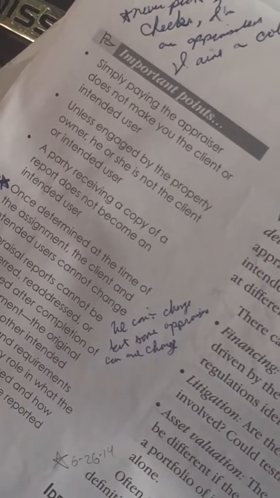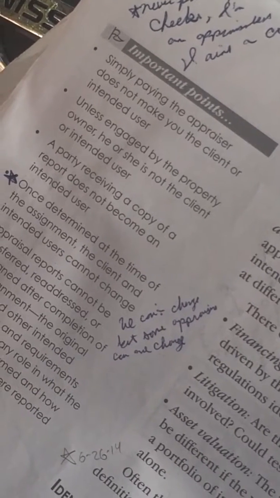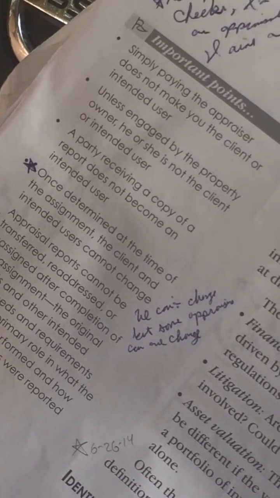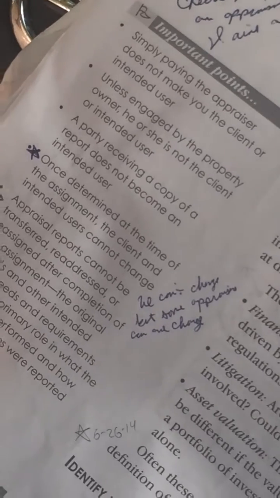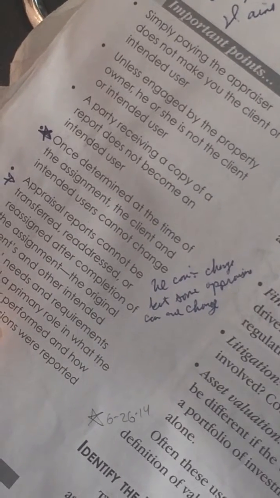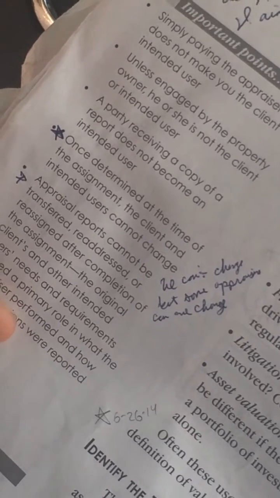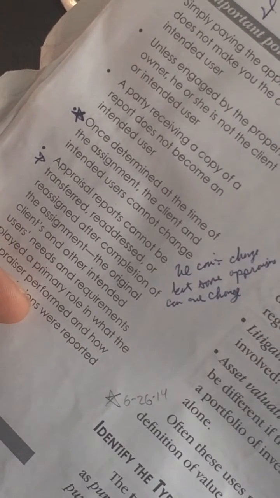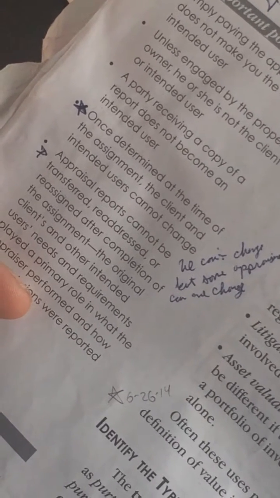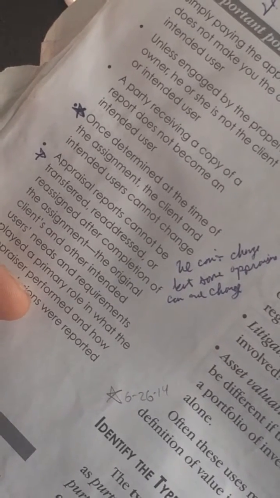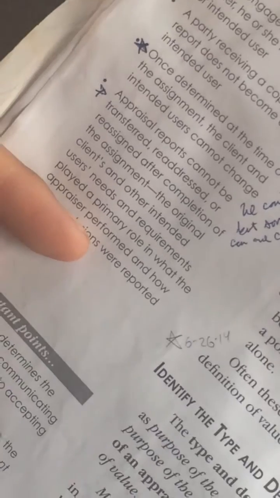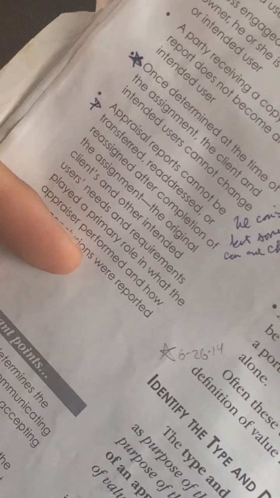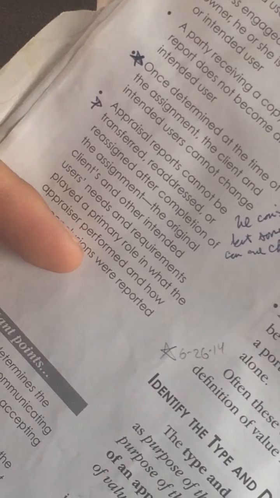Important points. Simply paying the appraiser does not make you the client or intended user. Unless engaged by the property owner, he or she is not the client or intended user. A party receiving a copy of a report does not become an intended user. Once determined at the time of the assignment, the client and intended users cannot change. Appraisal reports cannot be transferred, readdressed, or reassigned after completion of the assignment.